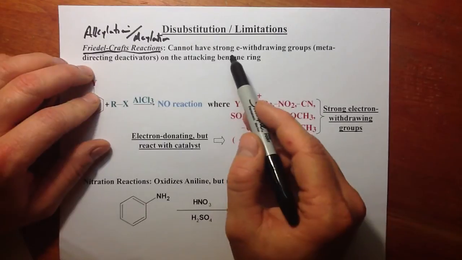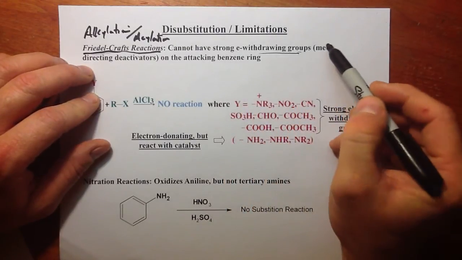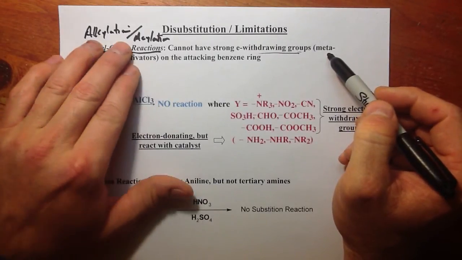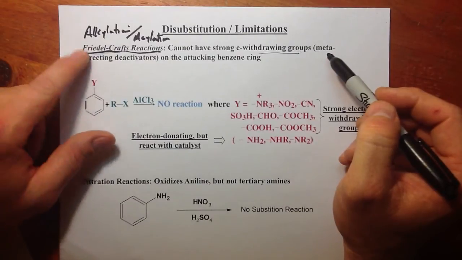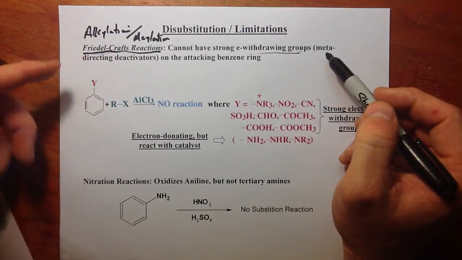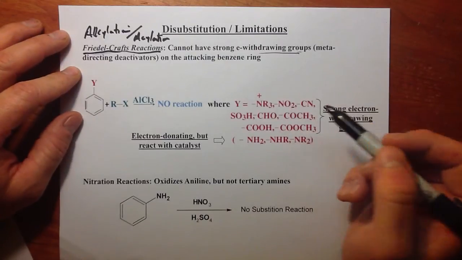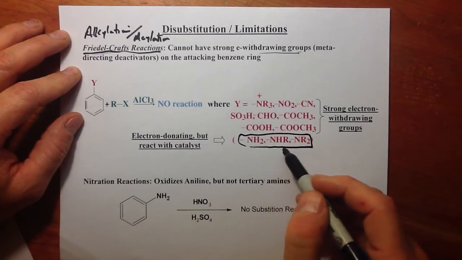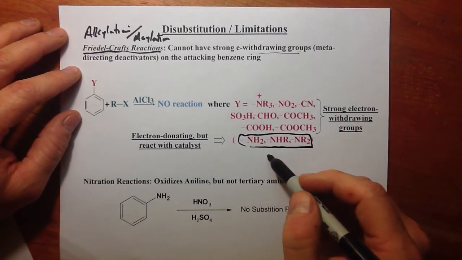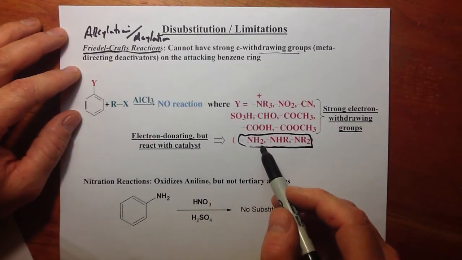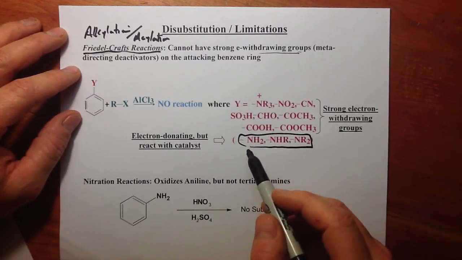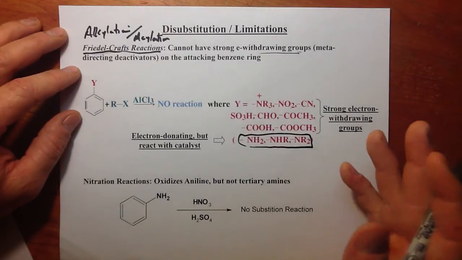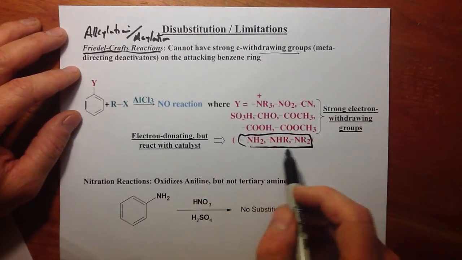We need to know that we cannot have strong electron withdrawing groups like nitro groups, carbonyls, things that are meta-directing deactivators on if we want to run these reactions. You can't have those on the ring and try to run a Friedel-Crafts reaction. And this is interesting, we can't have electron donating groups involving the amines, a primary amine, a secondary amine attached to the ring. We can't have these amines. They're so strongly donating that their lone pair can be used for protonation or binding to a Lewis acid. So you can kind of get it, they're just too good.